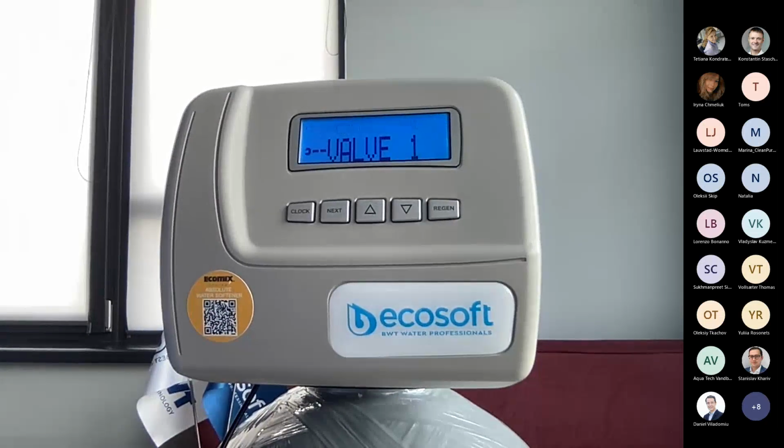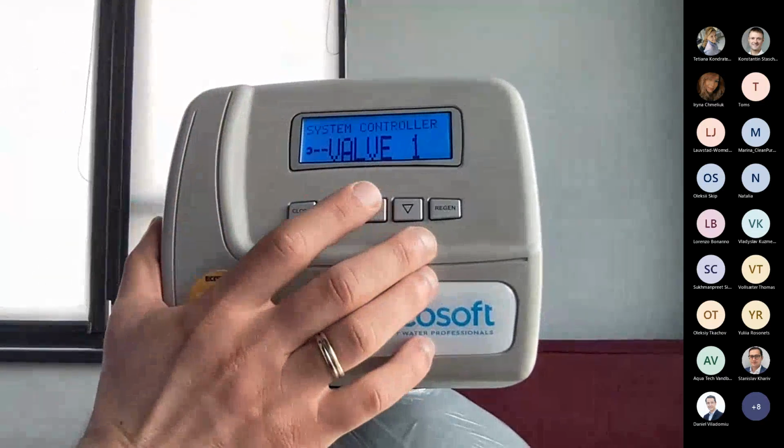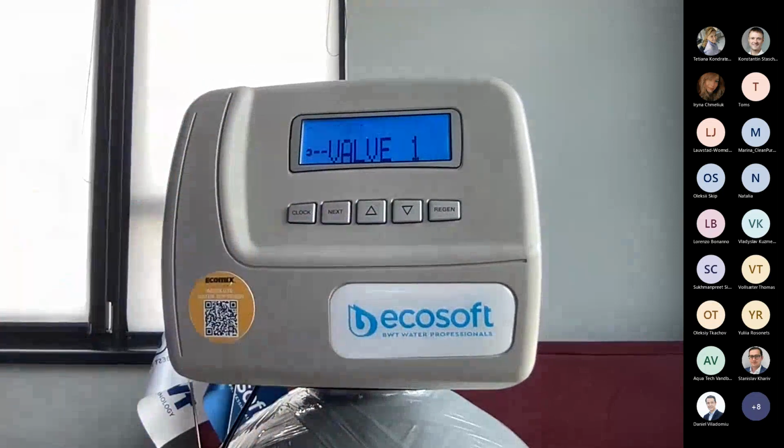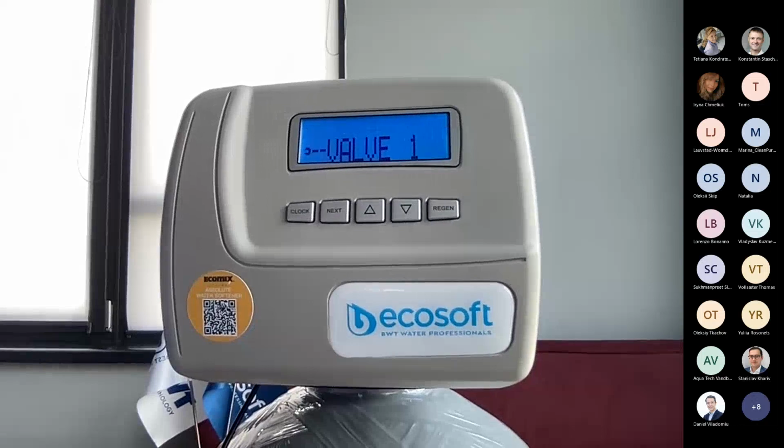In this case you would need a Clack system controller wired between the valves, and you select the Clack system controller. Then you have a separate source. It means that you may connect a 3-way valve to the control valve, and you may do a backwash, for example, with water that comes from another source.